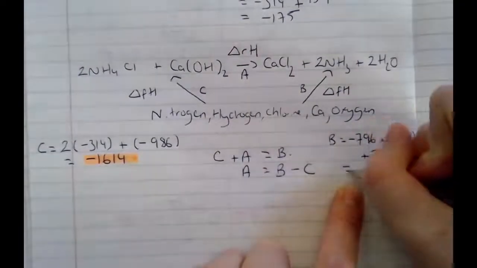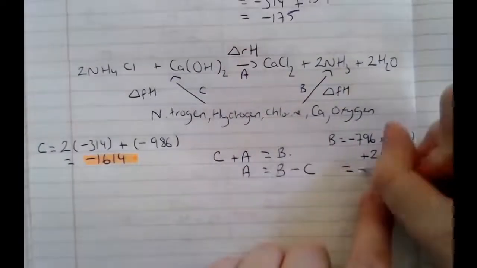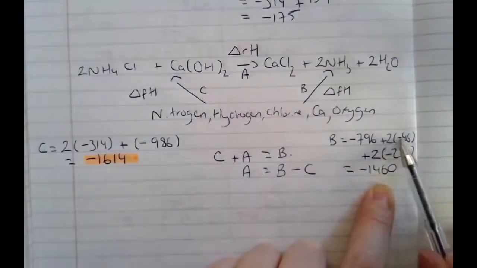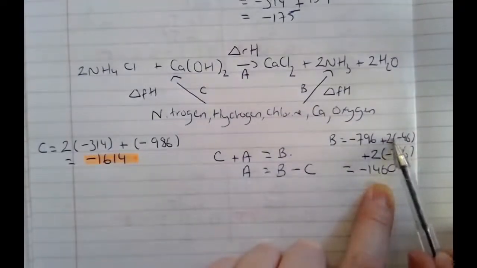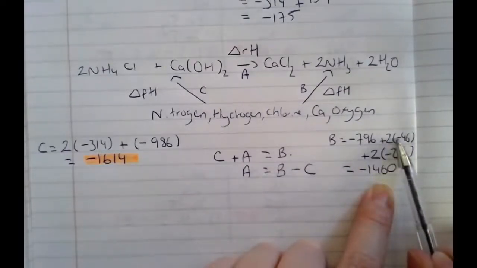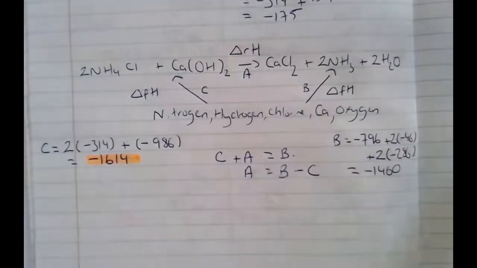So I work all of that out. Here you've got 2 times minus 46, so you're going to end up with a negative sign there. It's going to be minus 796, minus 92, and then here at the end minus 572, and you end up with minus 1460.